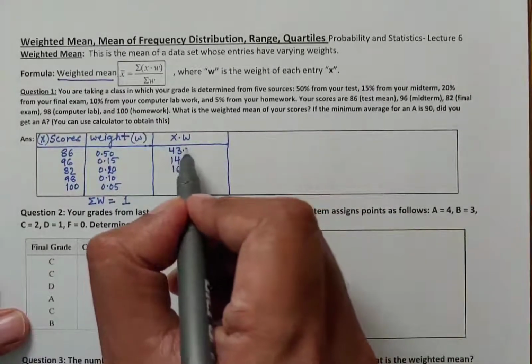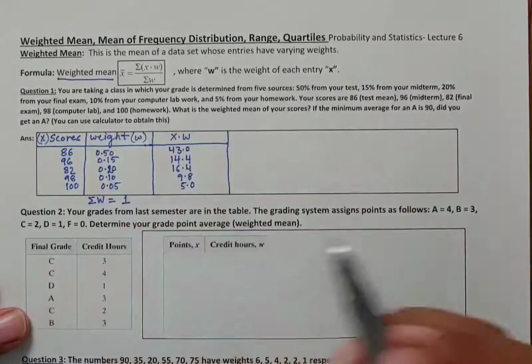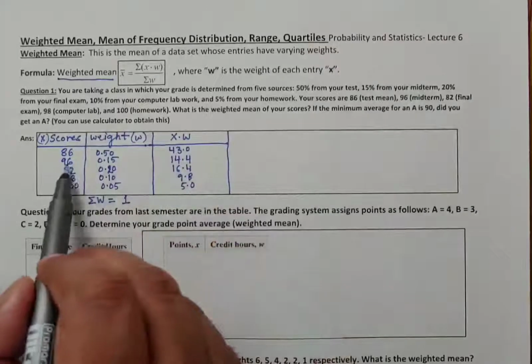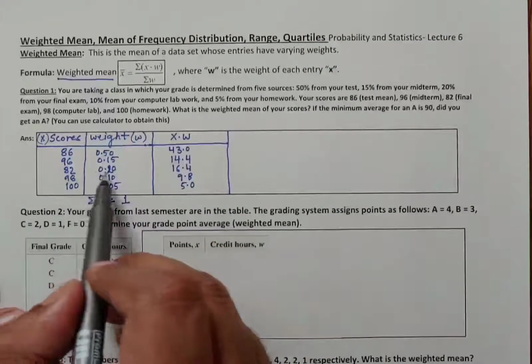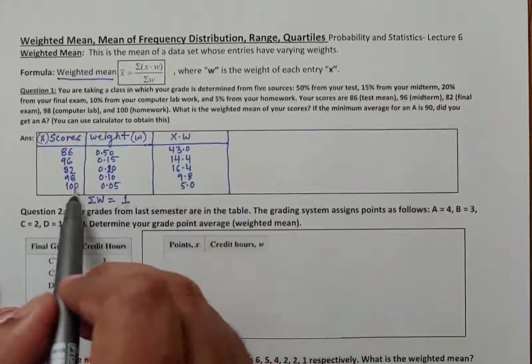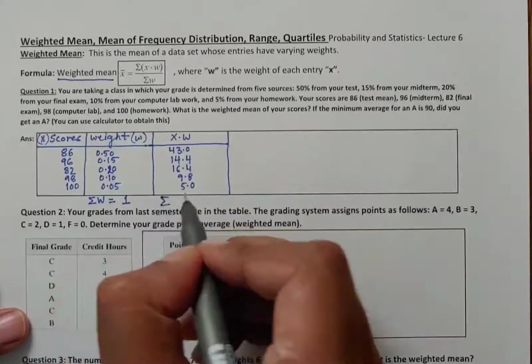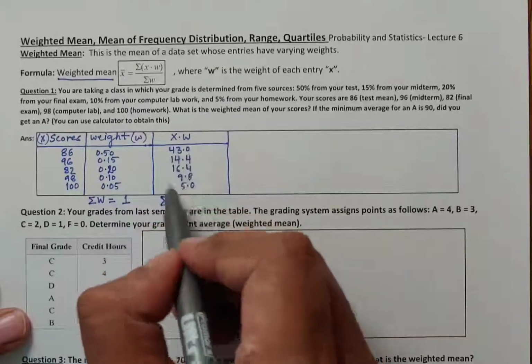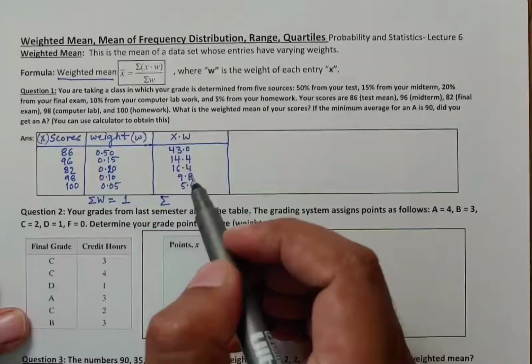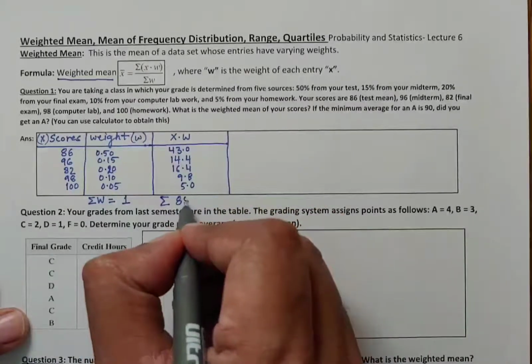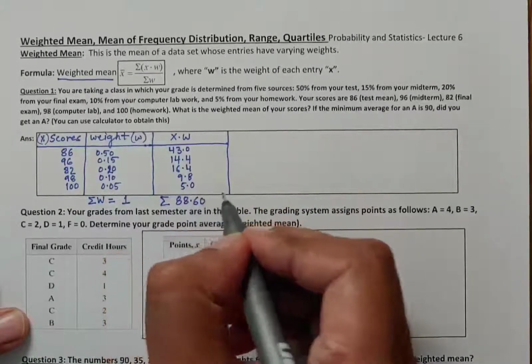So we multiply these two numbers and write it here. This times this is this, this times this is this, and so on. And now you add these, you add X times W, this whole thing, and you get 88.60.